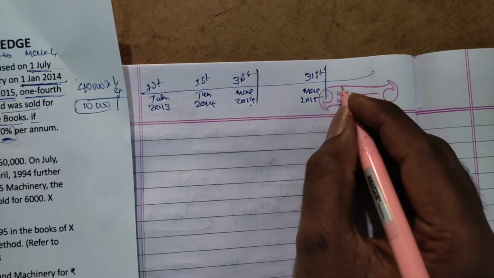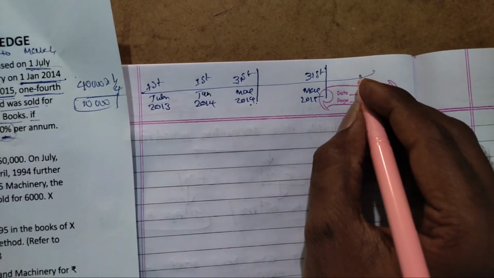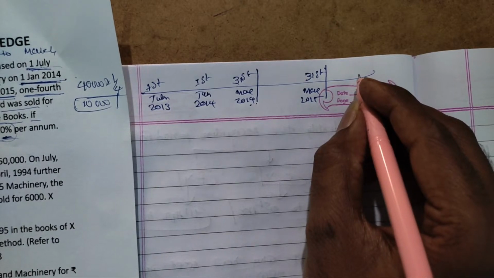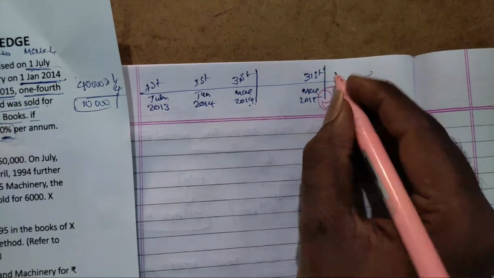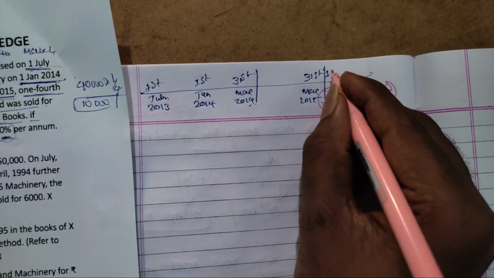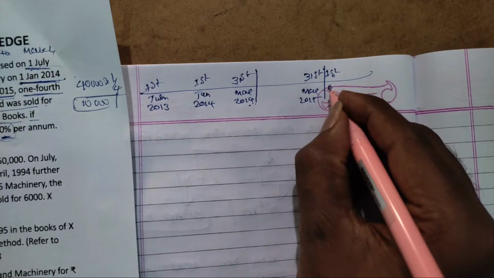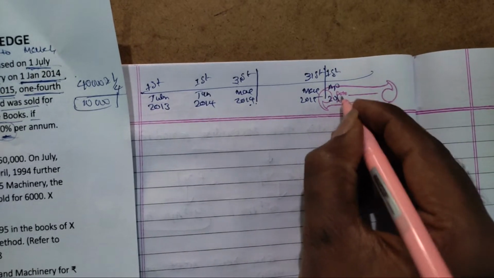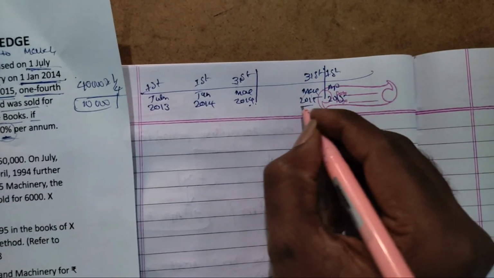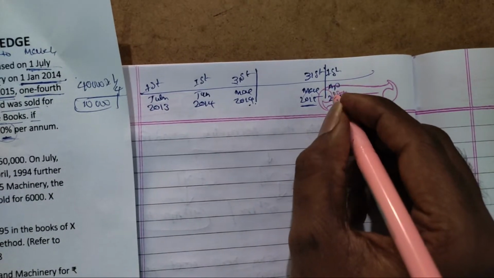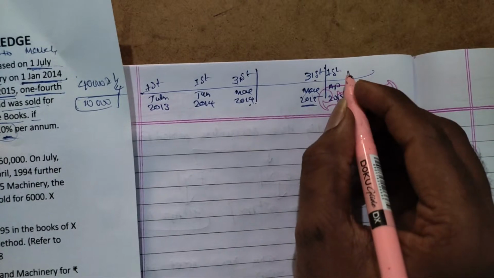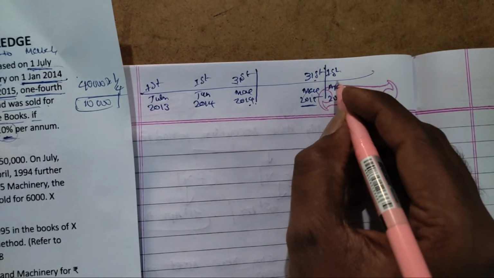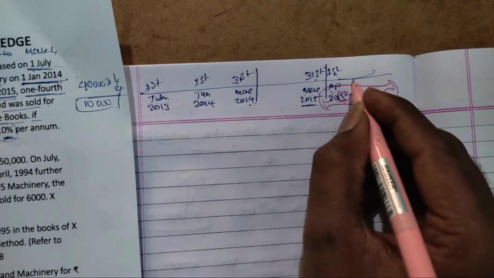Next is 1st April 2015. There is no difference between 1st April 2015 and 31st March 2015, only the next day itself. For one day, as we are selling on the next day, there will not be any depreciation.